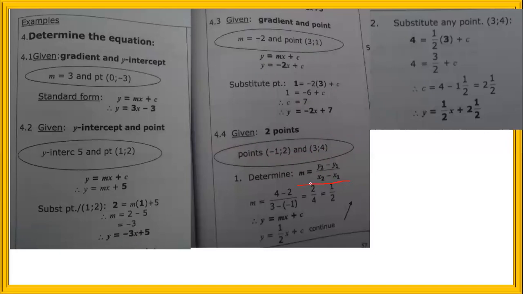All right, so the easiest way to go about it is to label your points like this. So minus 1 is x1, and 2 is y1. For this point here, 3 is x2, and 4 is y2.